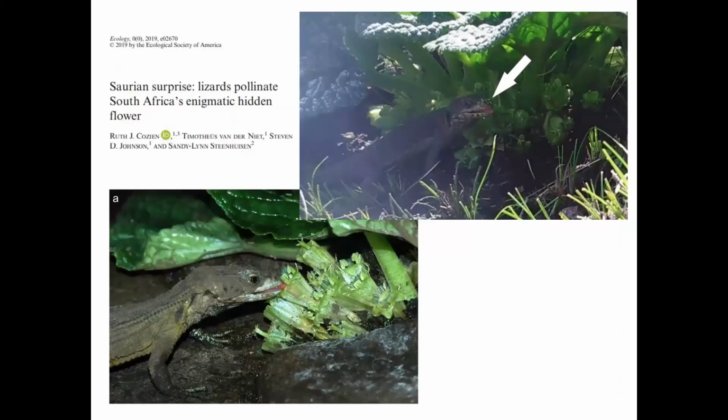And another example where we have the ground produced flowers with the lizard visiting the green plain looking flowers. And then I love the expression on the lizard's face with the arrow pointed to it where it's got some pollen on its face, and that's in South Africa.